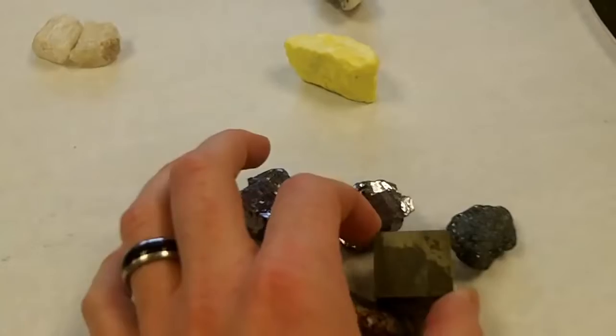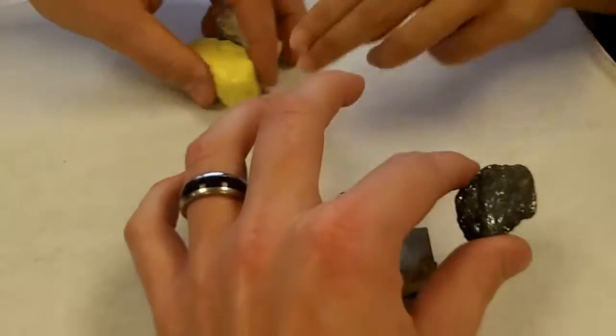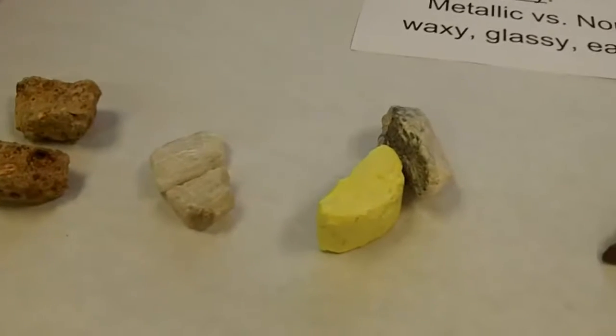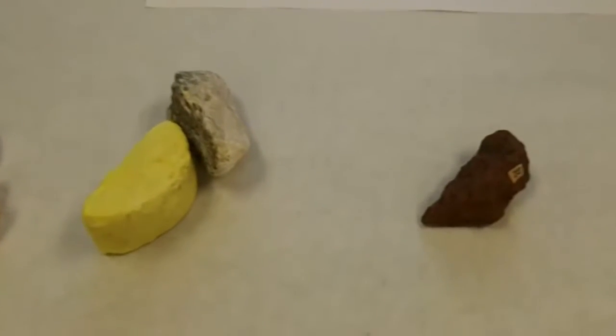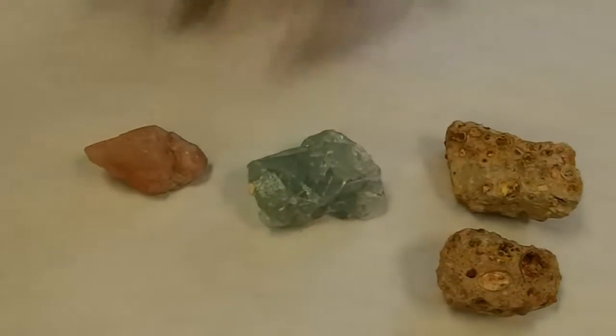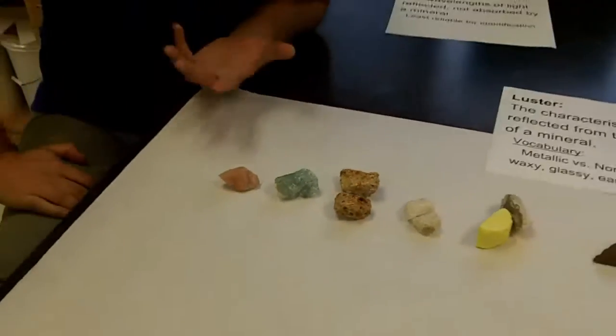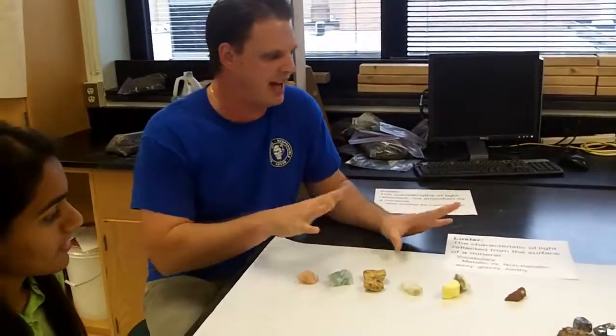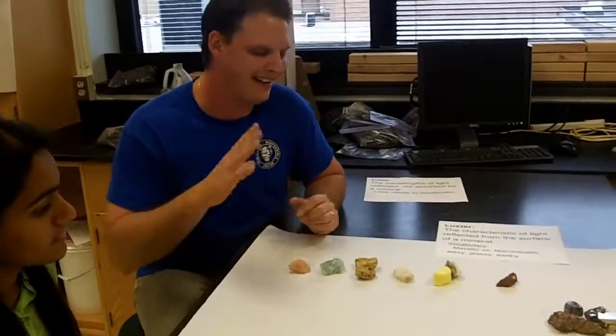So I can put these guys over here, these guys, that guy, and a couple of these guys over here, because all these don't look like metal. Pretty easy, pretty straightforward. So metallic and non-metallic.